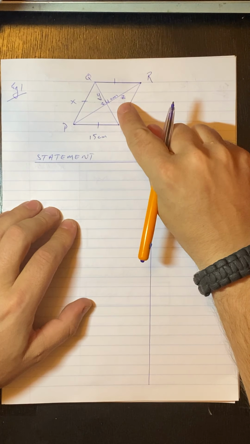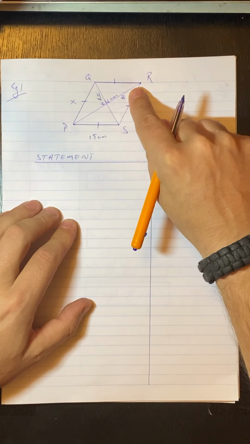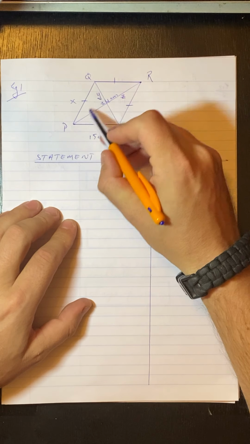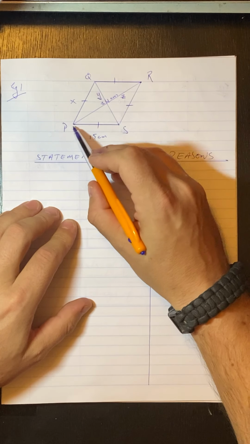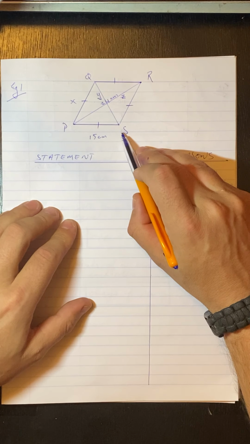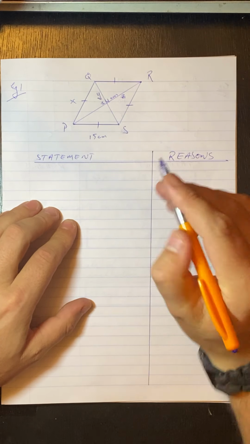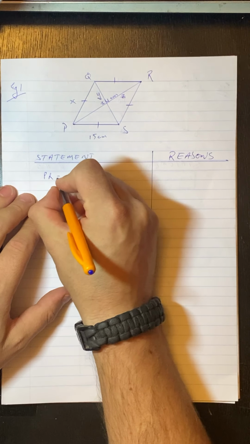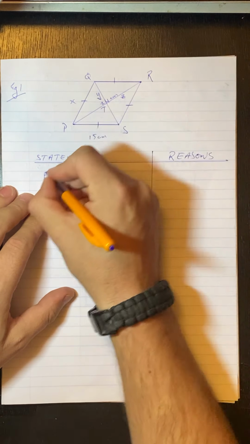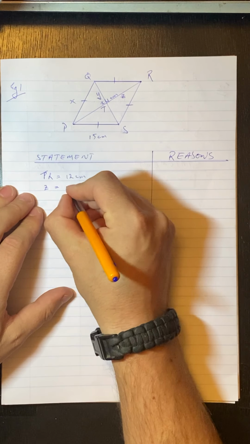First of all, what I can find is z. Now, one of the properties of a rhombus is the diagonals bisect each other. Bisect just means that they cut each other in half. So, for example, this diagonal here, QS, will bisect this diagonal PR. So if PR is 24 and this QS line cuts it in half, the length of that line would be half of the longer length. So that would be 12. So we know that TR is equal to 12 centimeters. This is T. TR is equal to 12, but TR is z, so z is equal to 12 centimeters.